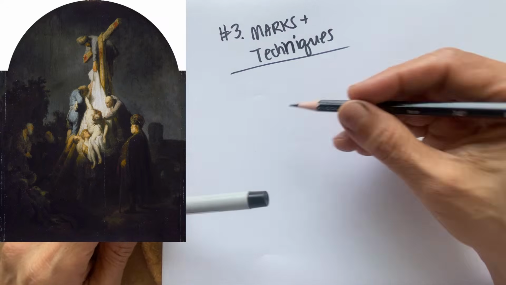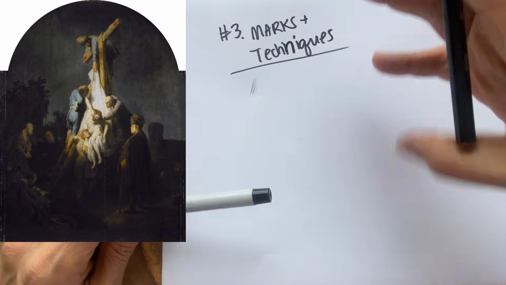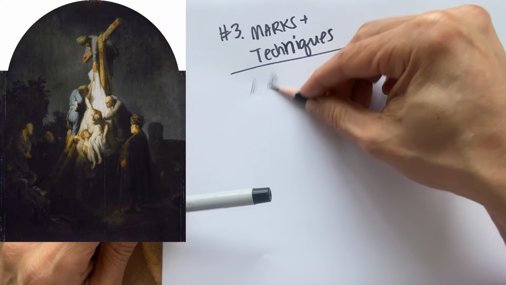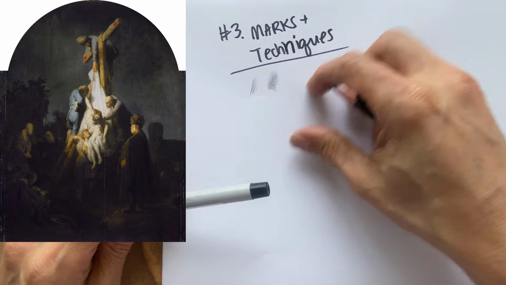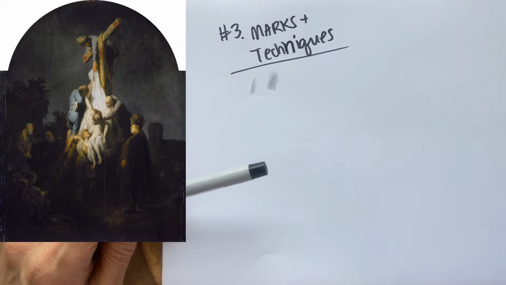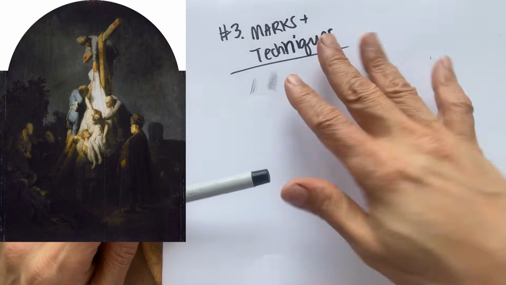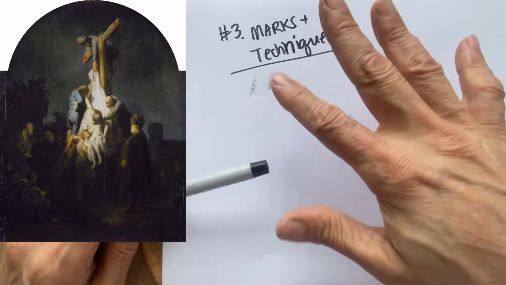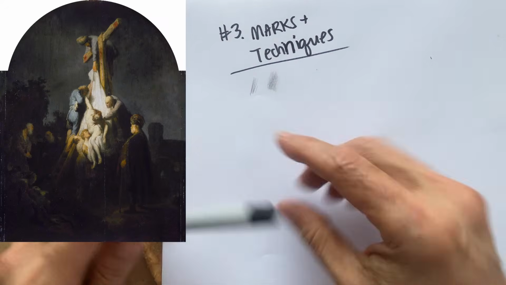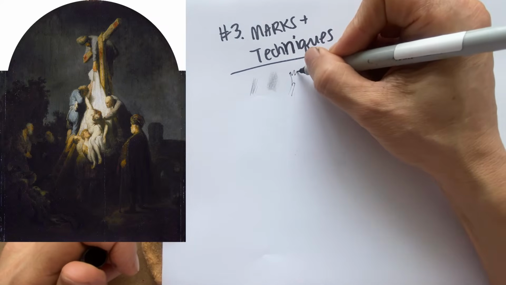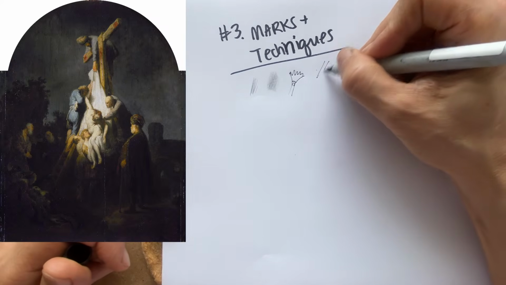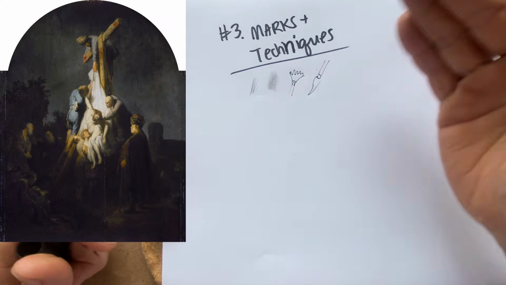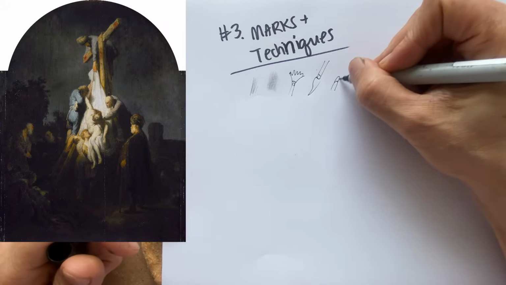Do they use lots of line and hatching? Do they use tonal marks like this? Do they use big blocky sticks? Do they use airbrushy marks? Are there brush strokes with a sable brush, or with a rough bristle brush? Do they use a fan brush? You get different marks with a fan brush, and different marks with a round pointy brush. Did they use thick paint? Thin paint? Did they use a palette knife?